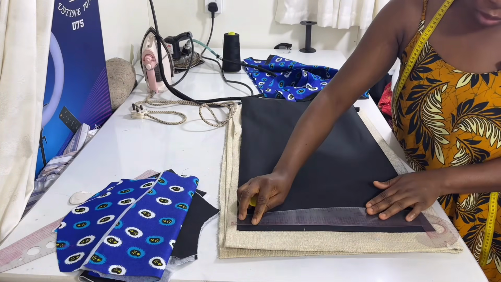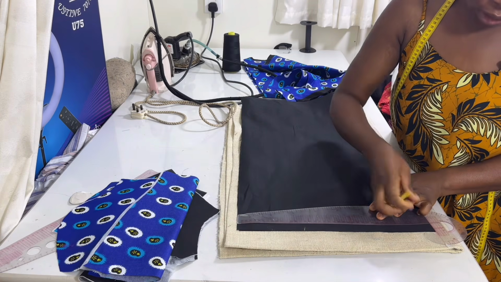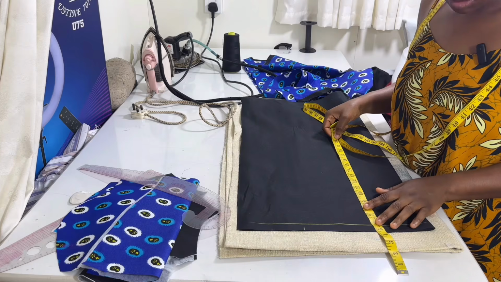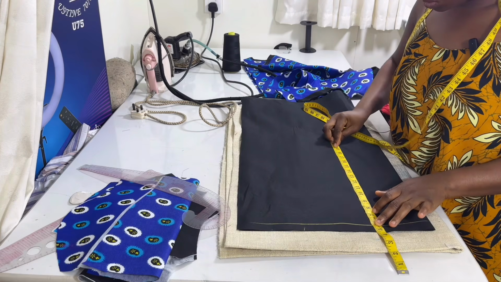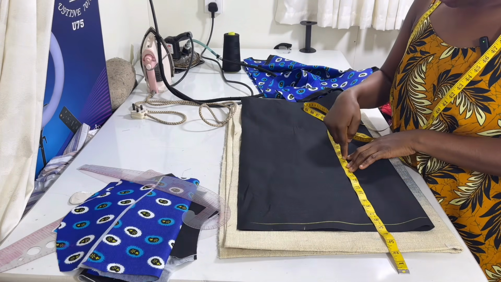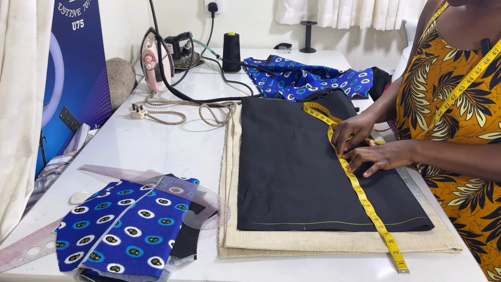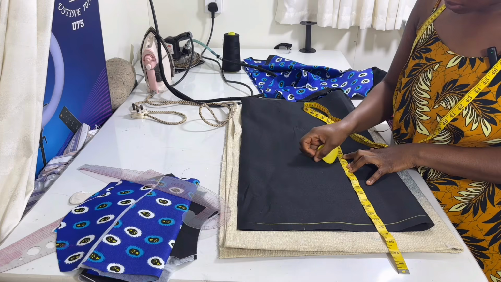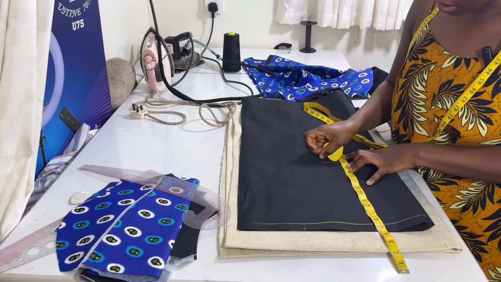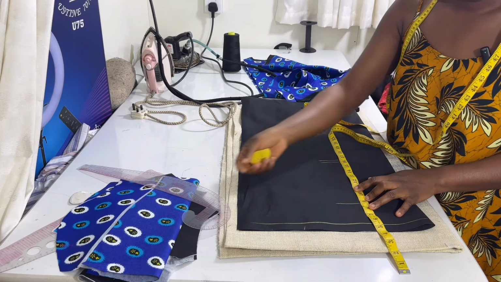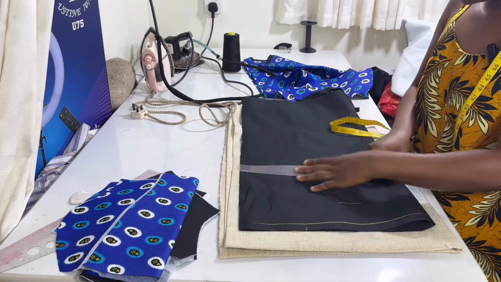So I'll just measure 1 inch for the starting point line. And you are still going to minus that same 5.5 here. Then measure down the length: your waist length minus 1. My waist length is 17 minus 1, that will be 16. Then I'll add my half-inch allowance. Then I'll also measure the length of my armhole, and I will extend these lines.